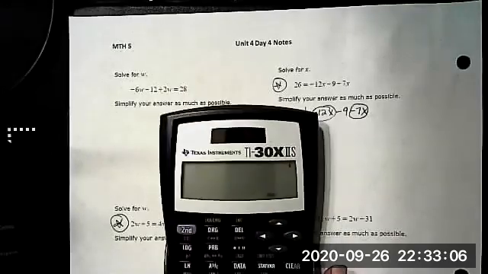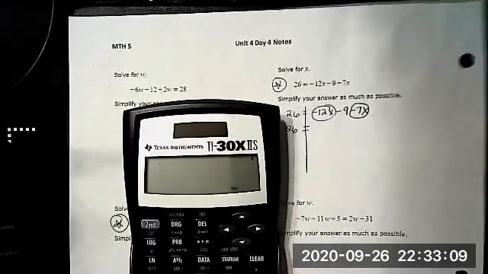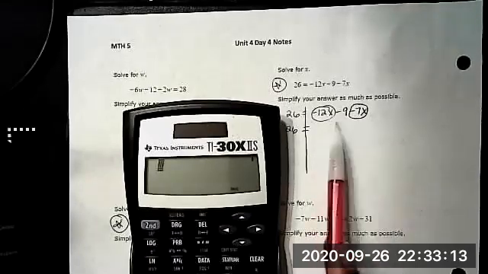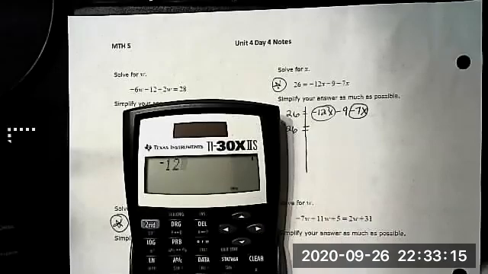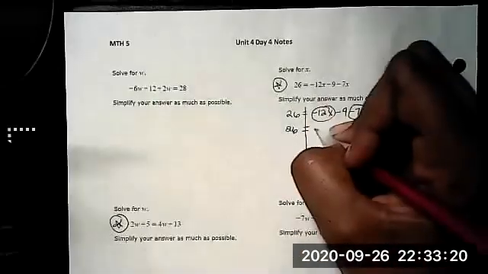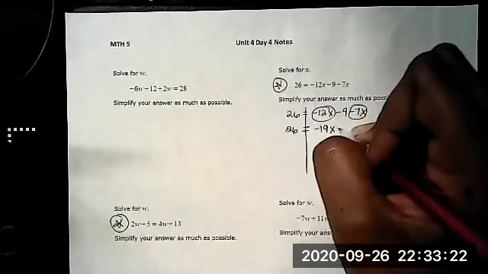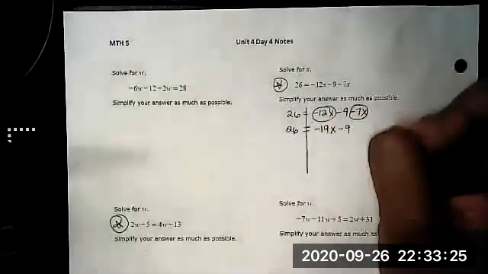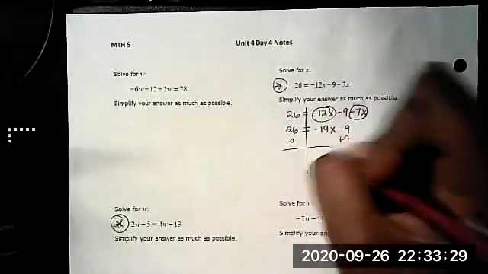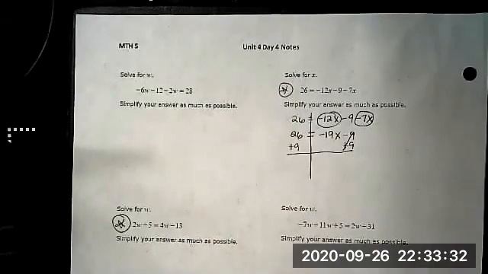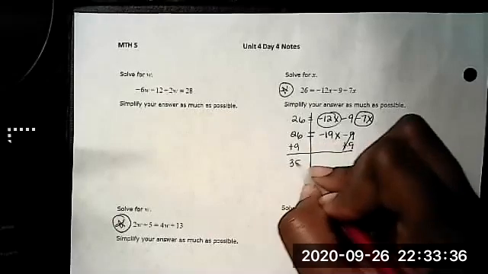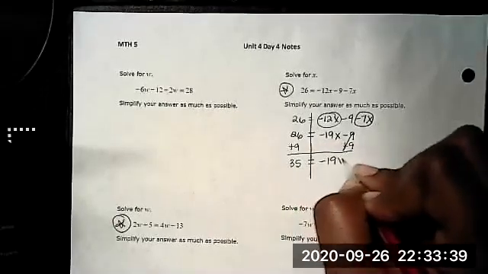Okay, when you're combining like terms, you're adding and subtracting. So it's going to be negative 12 minus 7. That gives us negative 19x. And then we're going to just bring that negative 9 down. So now we can solve this for x like we usually would: add 9 first. And this becomes 35 equals negative 19x.